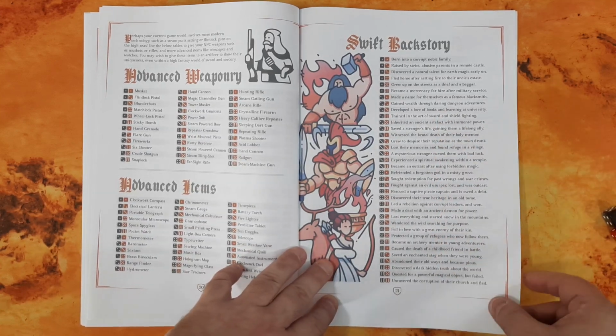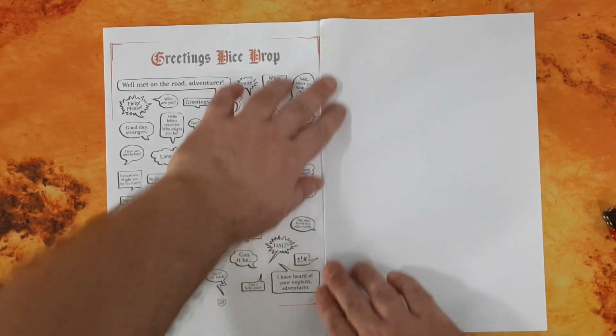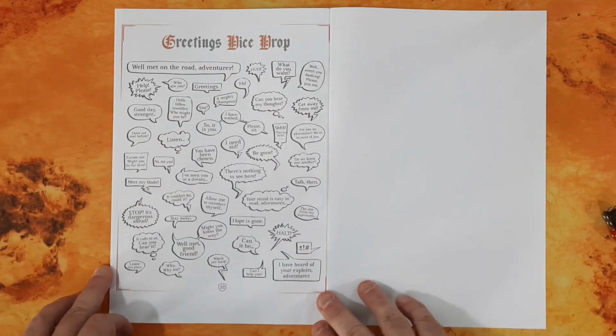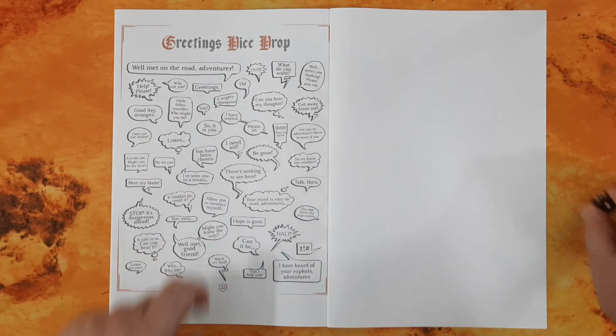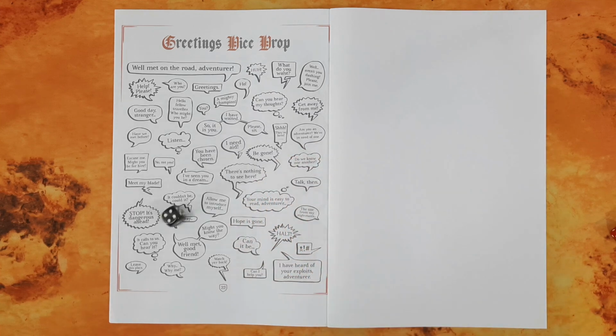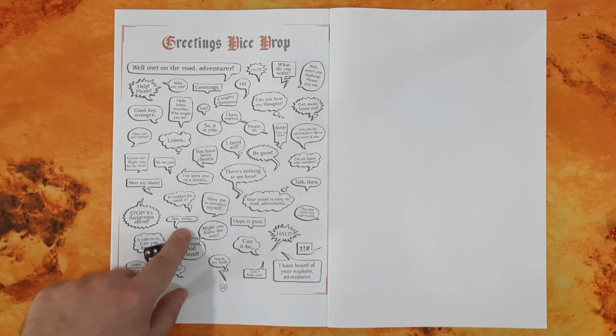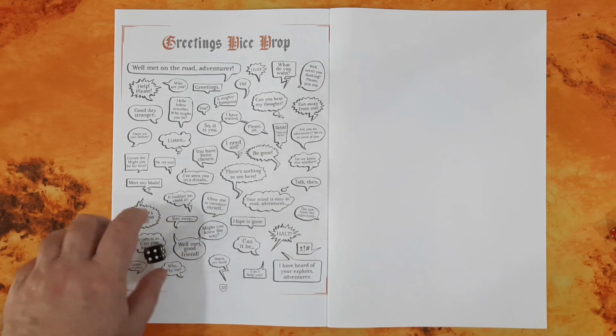and a little bit in terms of how to start developing their backstory. At the back is a little extra, a little dice drop where you can generate some kind of random greeting.